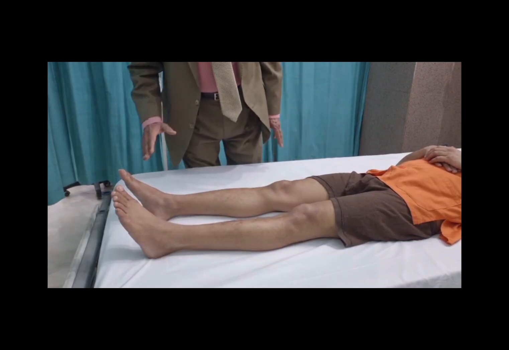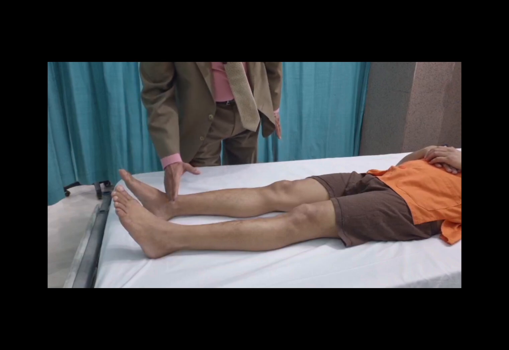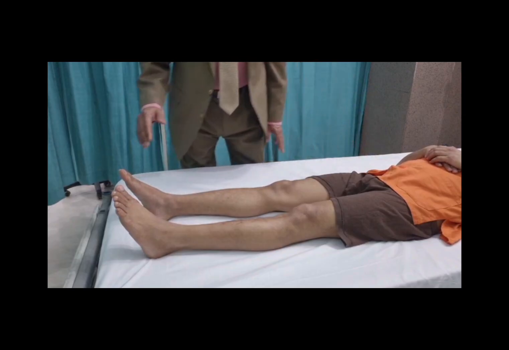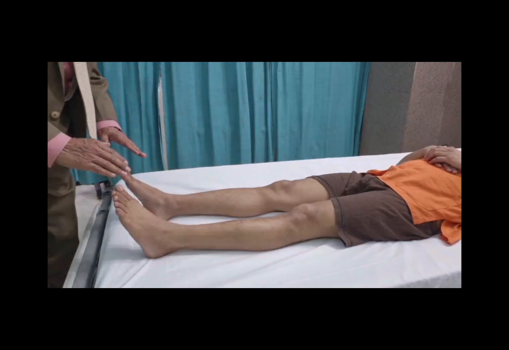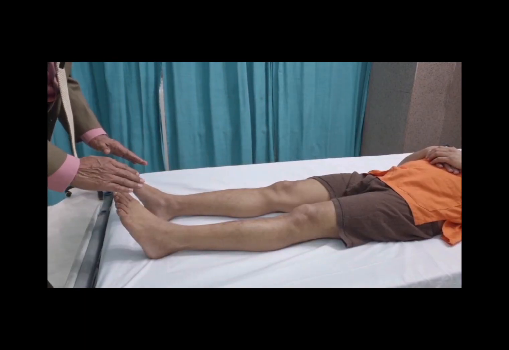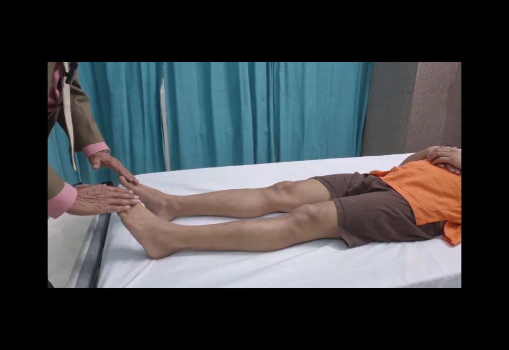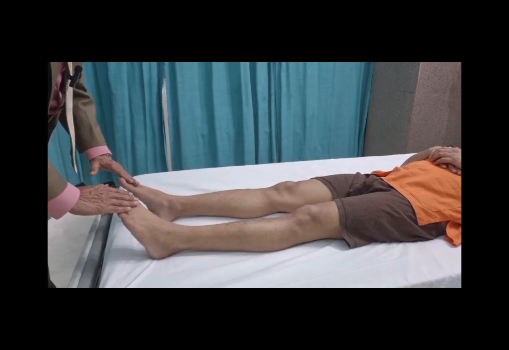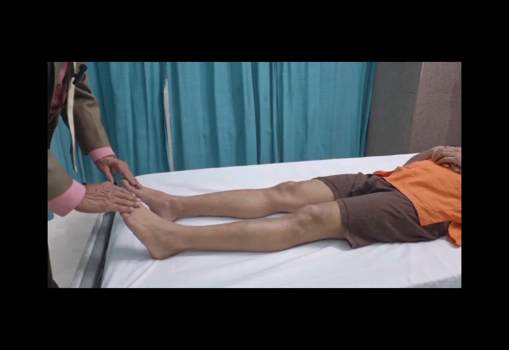The power is assessed at the level of the toes, ankle, knee, and the hip joint. Over the toes, you check for the dorsi and plantar flexion. To check the power at the toes, you place your hand over the dorsum side of the toes and you ask the patient to apply the force on your hand and dorsiflex the toes.